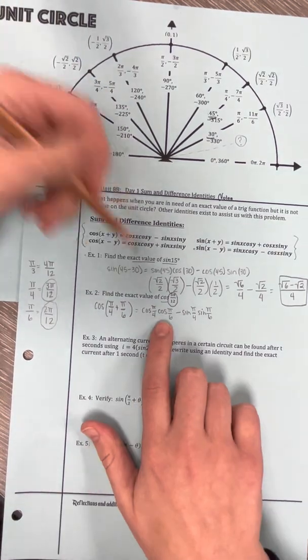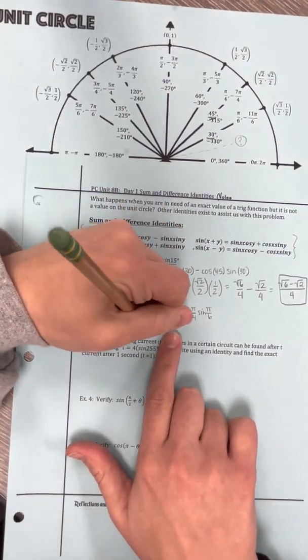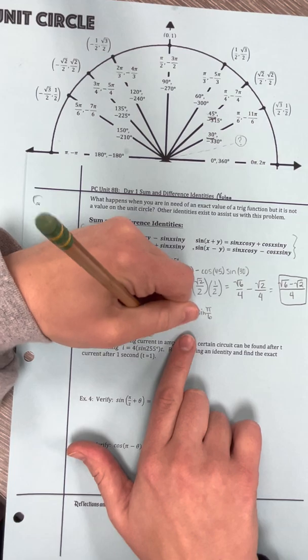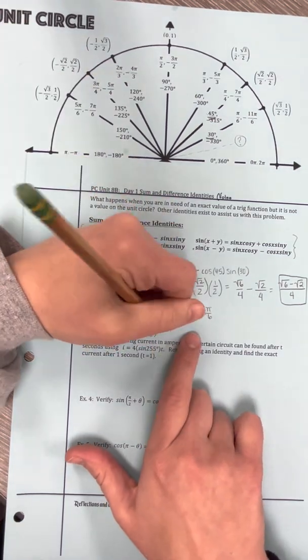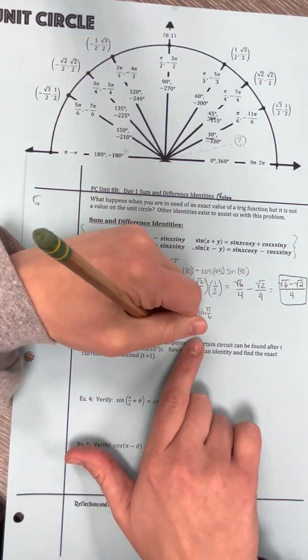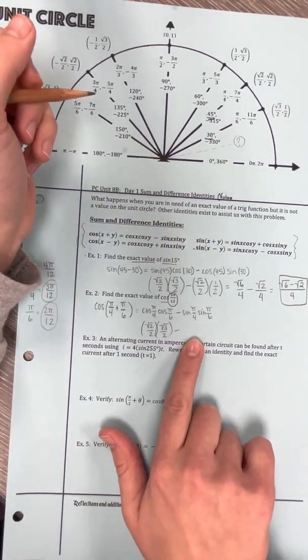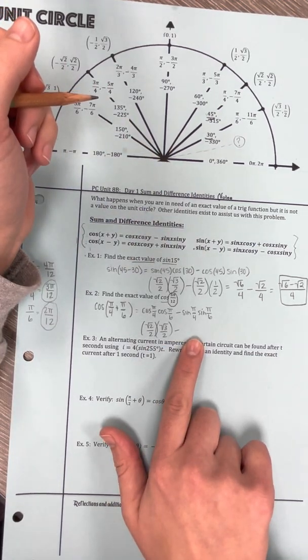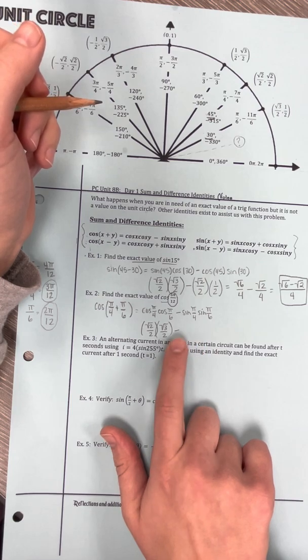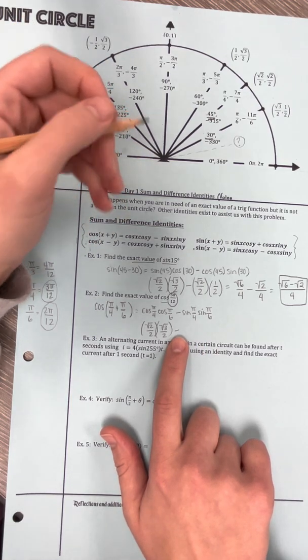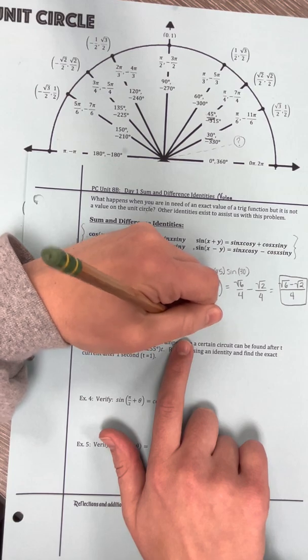All right, so cosine at pi over 4 is square root of 2 over 2. Cosine at pi over 6 is square root of 3 over 2. Looks like we're using the same two locations. Minus sine of pi over 4. Sorry, I just blanked for a second.